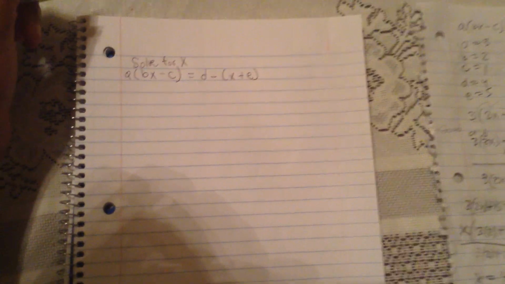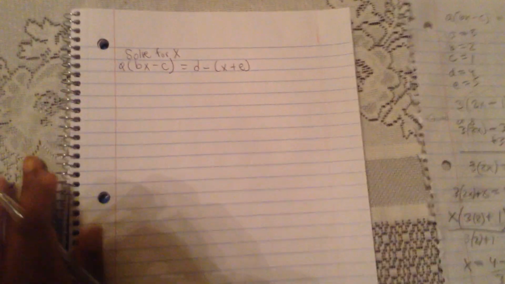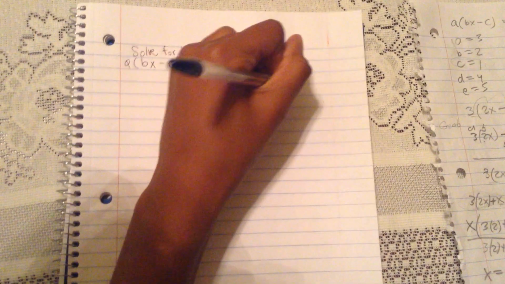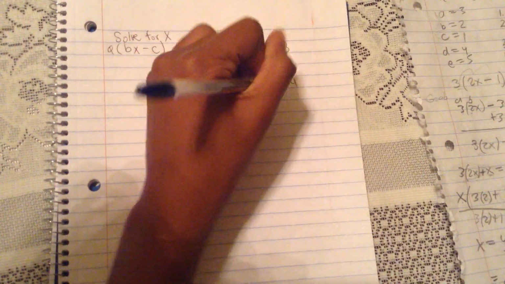So before we go any further, to make this a little bit easier, we're going to translate all of the variables into numbers. So a is going to equal 3, b is going to equal 2, c is going to equal 1, d is going to equal 4, and e is going to equal 5.